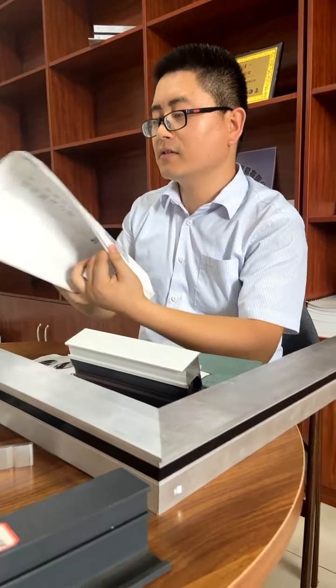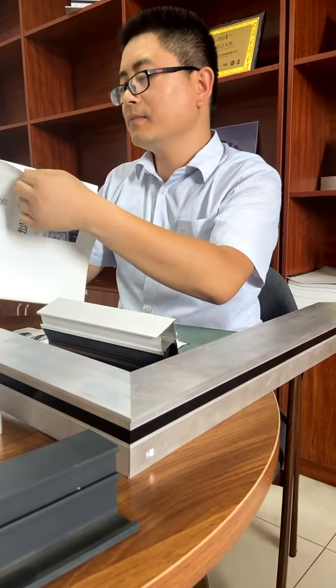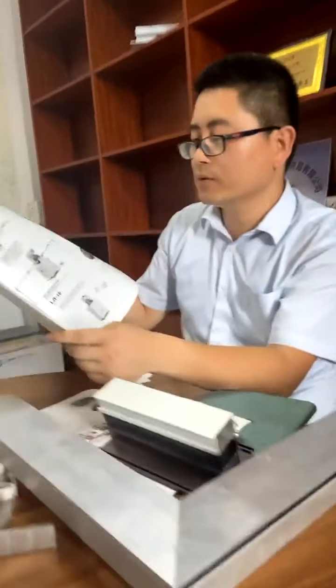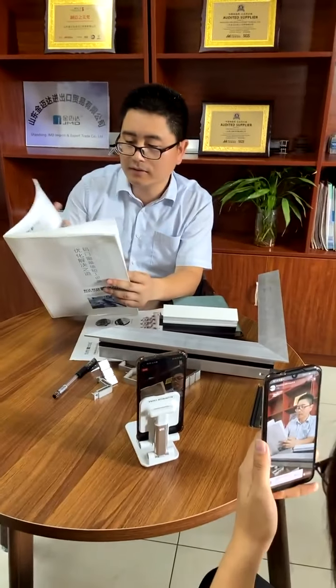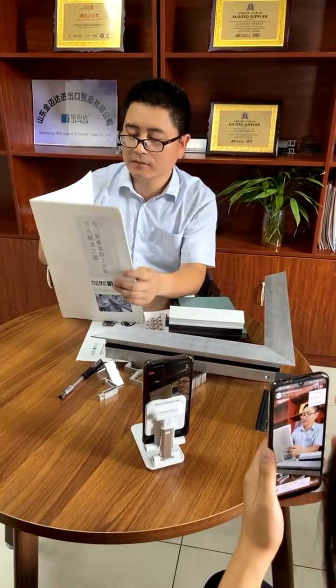Okay. So we just introduced the 6 main products, the 6 different kinds of main machinery which are used to produce aluminum windows and doors. And there are other machines you may need.